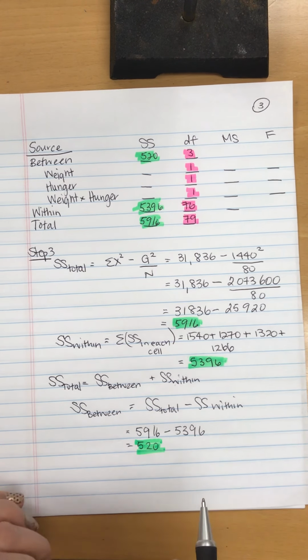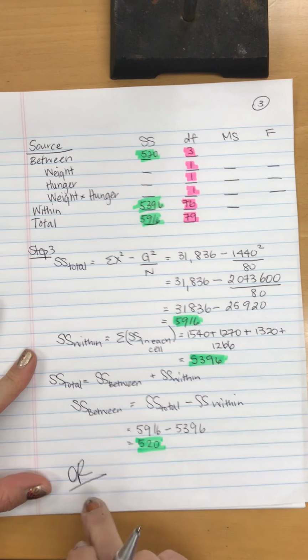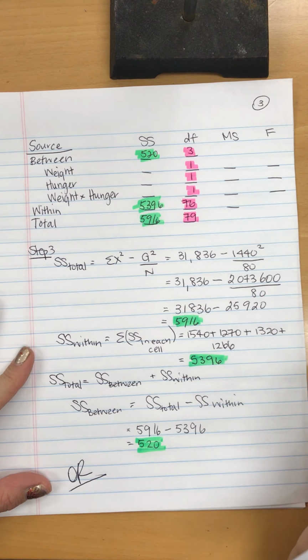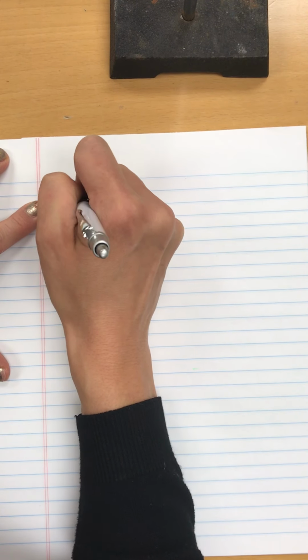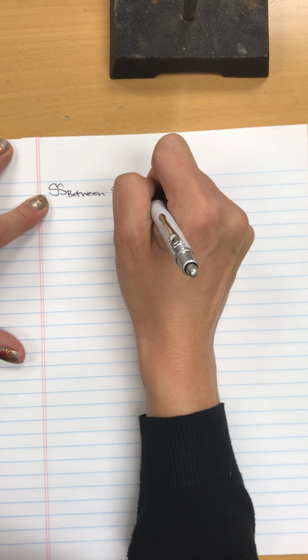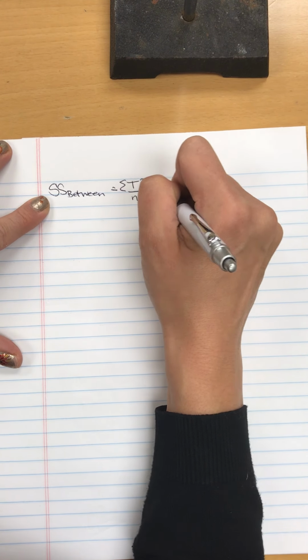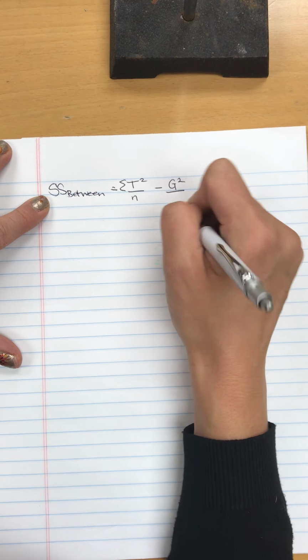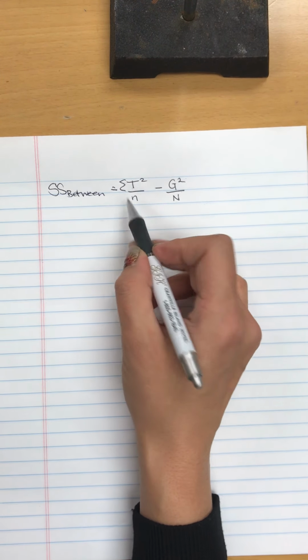The alternative, you don't have to do it both ways, but there is another. The alternative is to use a different formula. And that formula is sum of squares between equals the sum of T squared divided by lowercase n, minus G squared divided by uppercase N. And so this T and this n come from each of those original cells.